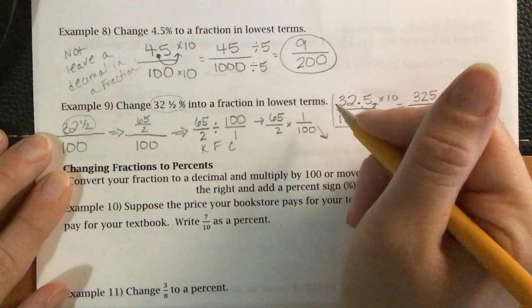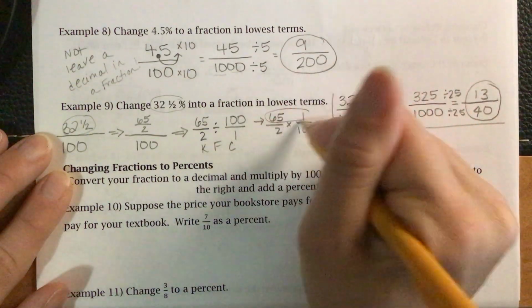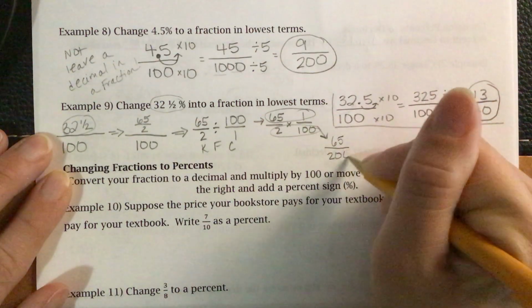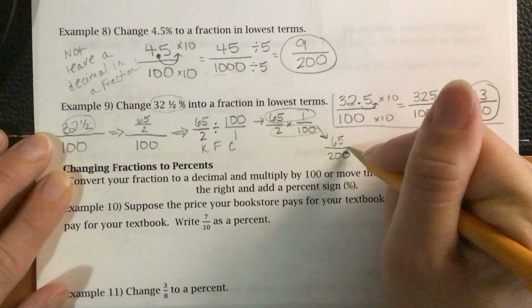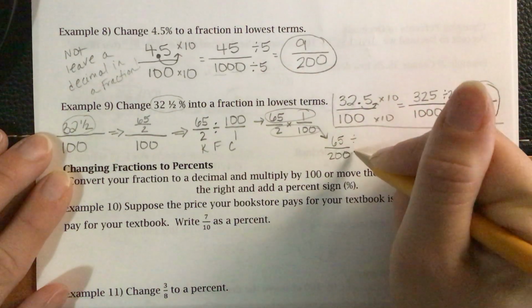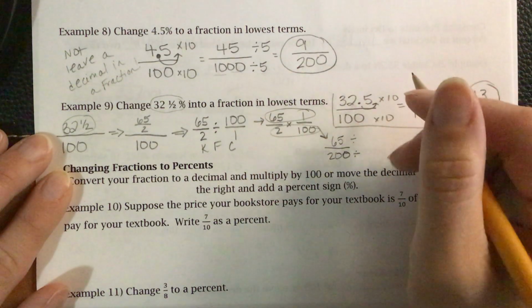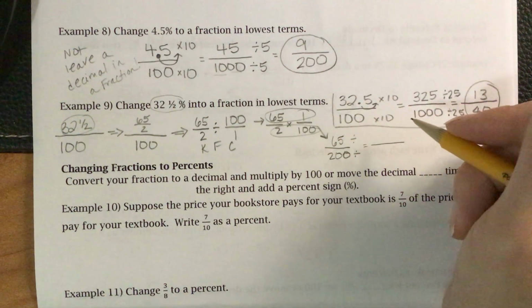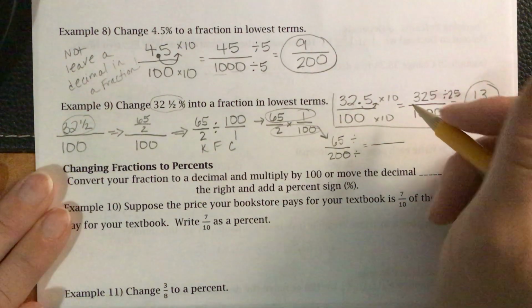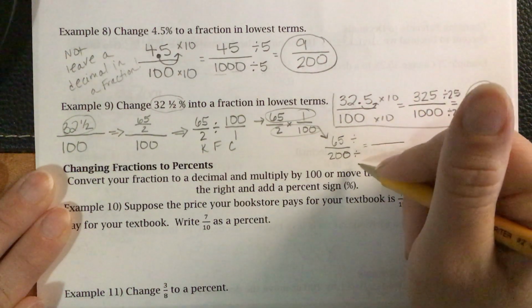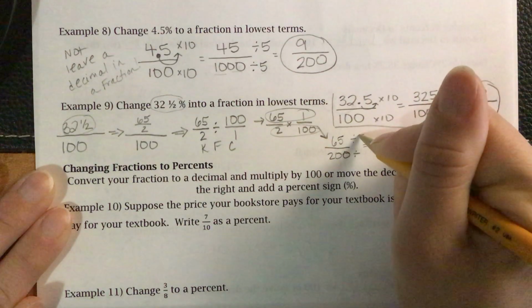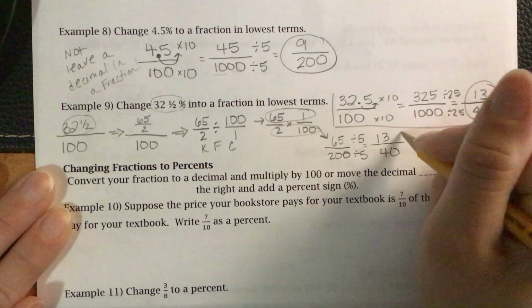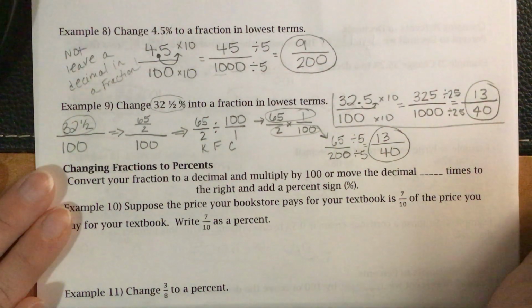Then, when you multiply and simplify, I would multiply across. I would get 65 over 200, and then I would divide by probably 5 of some kind. Probably 5, and you get 13 over 40. And that's as simplified as it gets.